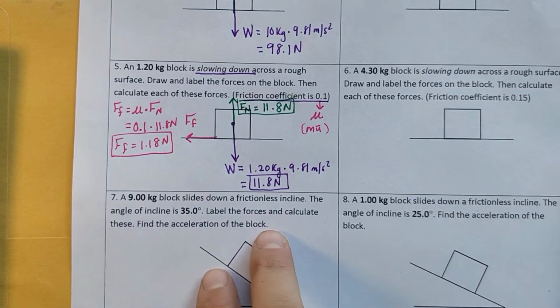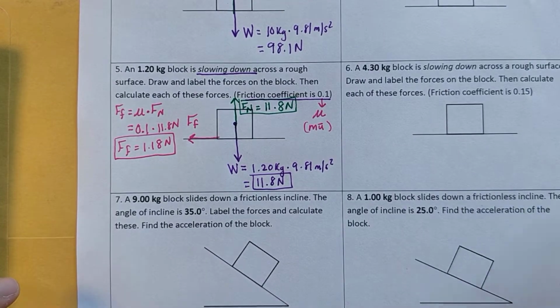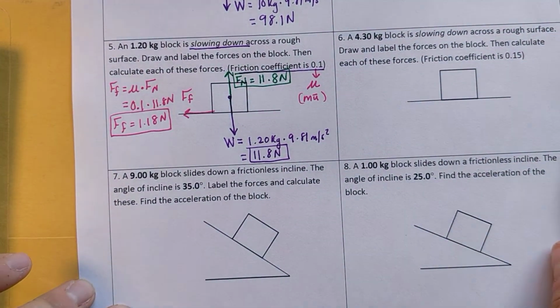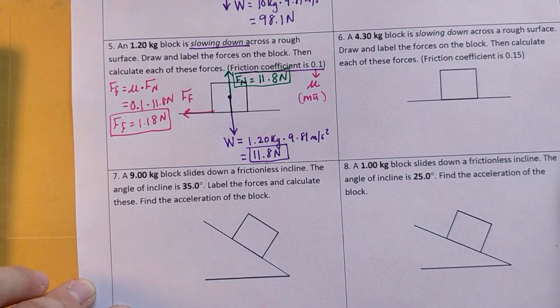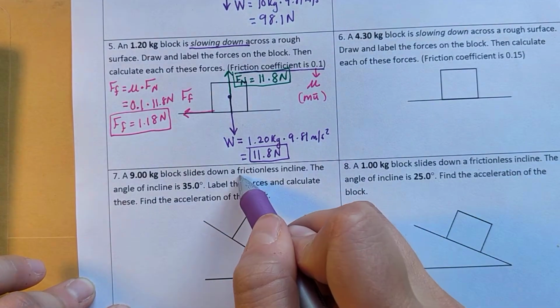Okay, next, number 7. A 9 kilogram block slides down a frictionless incline. The angle of incline is 35 degrees. Label the forces and calculate these. Find the acceleration of the block. It is a frictionless surface, so that's helpful.